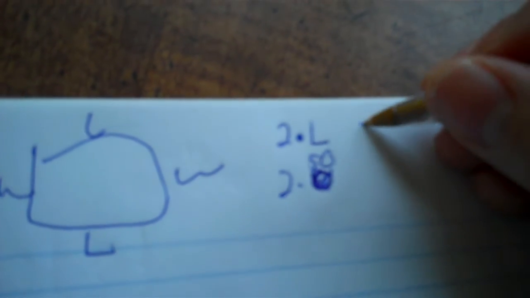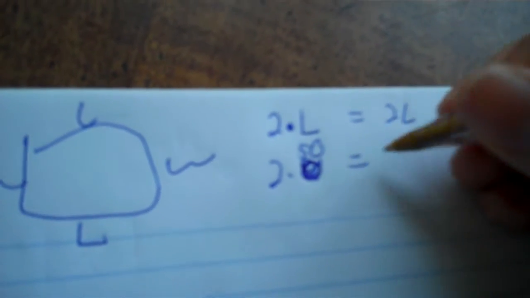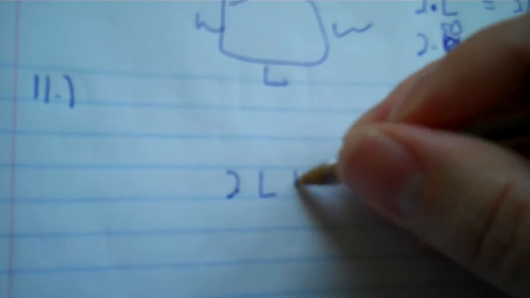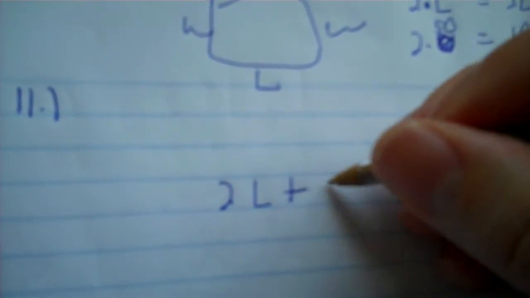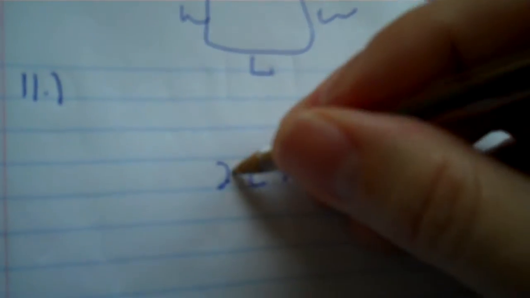Now what are you going to write over here? Well, how many lengths do you have? You have 2. So I have to go 2 times the length and then 2 times the width. And I know that the width has to be 50, so get that W out of there and put 50. So 2 times L is 2L, and 2 times 50 is 100. So over here I write 2L plus 100. Wall goes up, dot, circle.